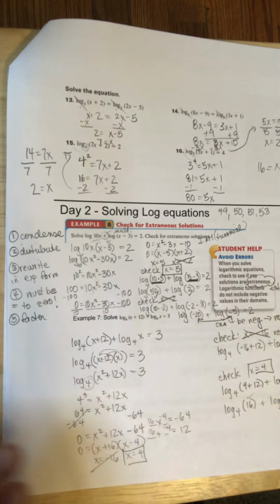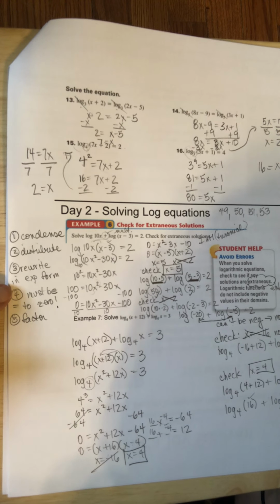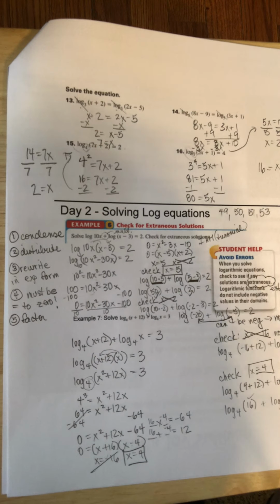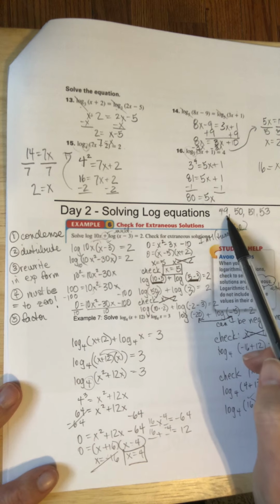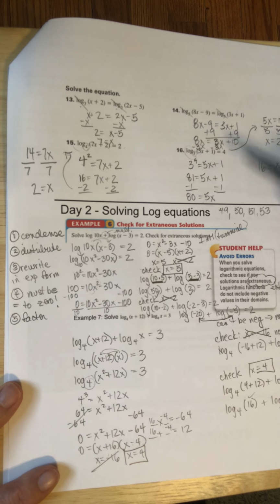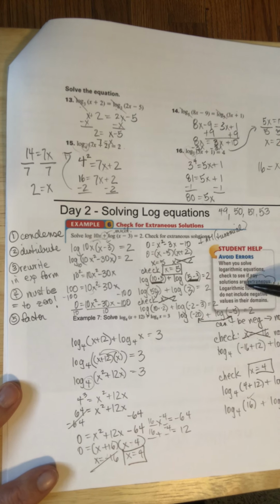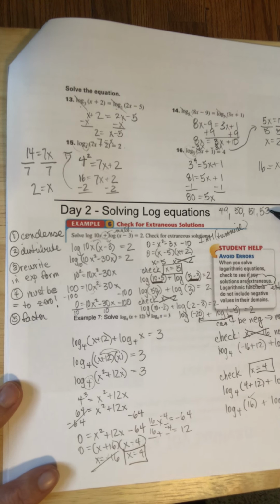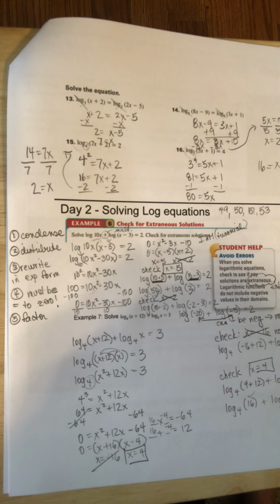So those are two examples. Use my steps. I'm going to post these notes. Keep in mind, on your homework for 49 and 50, they're a little bit easier. When you go to do those, you're just using your one-to-one property, or equivalent log property, where you can just cancel the logs and solve. The big thing I want you to focus on here is the checks. 51 and 53 are more like these two. So, like I said, give those a try. Please use my answer key if you need those to check.